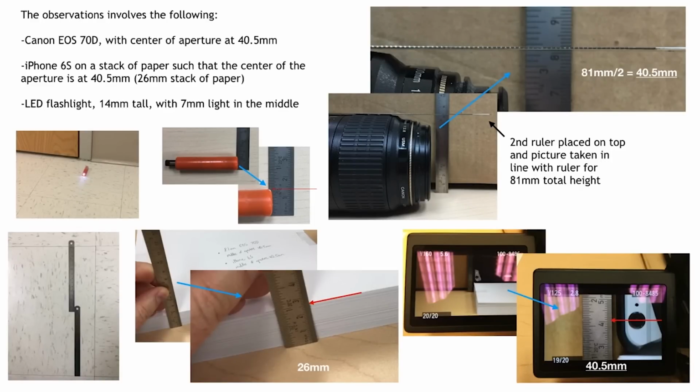A Canon EOS 70D with the center of aperture at 40.5 millimeters, the iPhone 6s on a stack of paper such that the center of the aperture is also at 40.5 millimeters on a 26 millimeter stack of paper, and an LED flashlight which is 14 millimeters tall with a 7 millimeter light roughly in the middle.